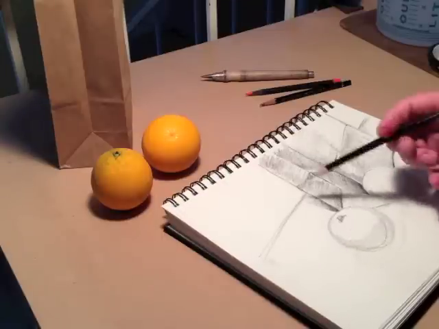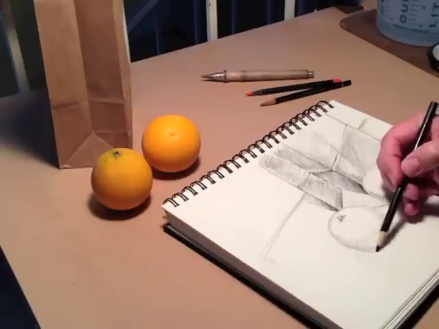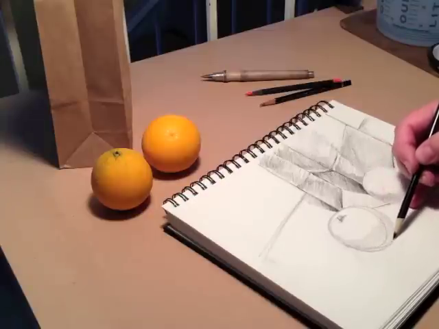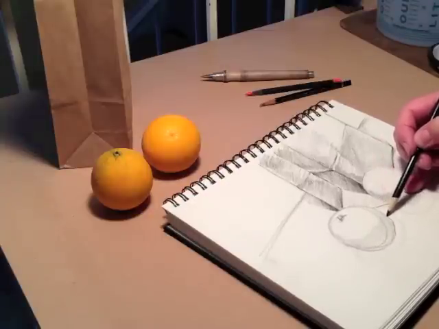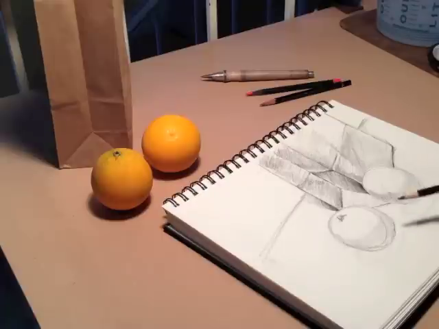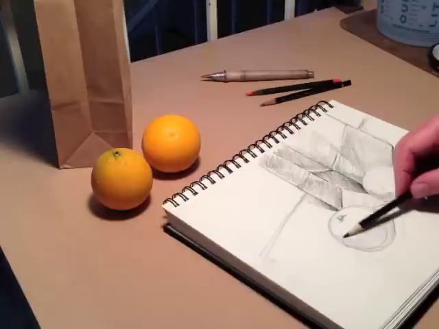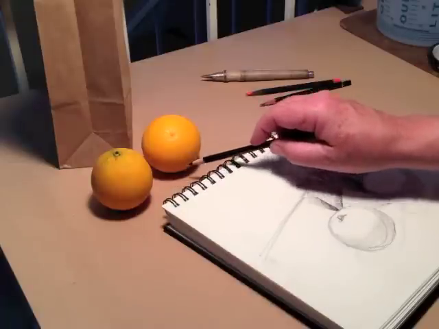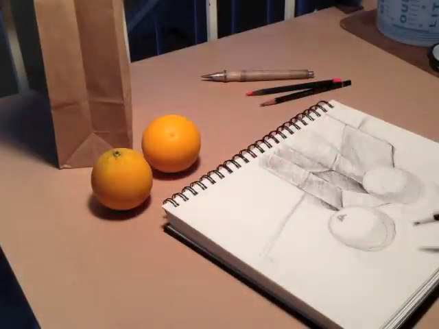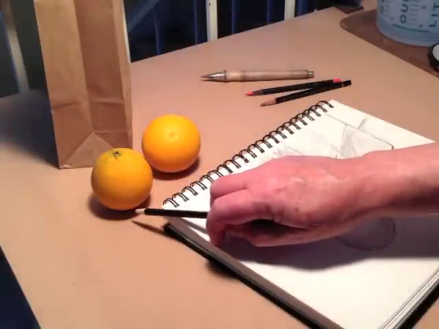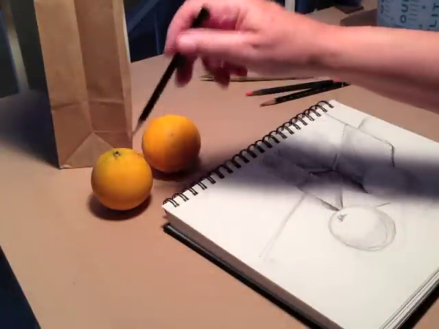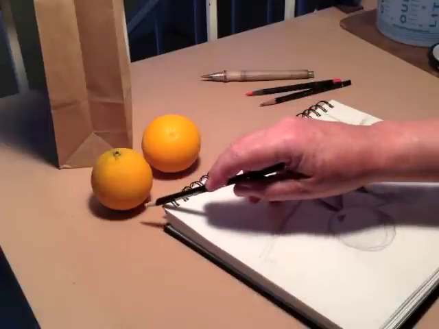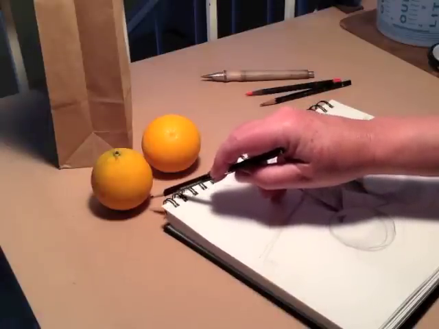Adjusting the shape of the fruit a little bit. And then refining the shadow. And I already pointed out the core of the shadow and the area of reflected light. Generally, that area of reflected light will not be as light as the area where the light is hitting directly. So it has to be understood as being in shadow.